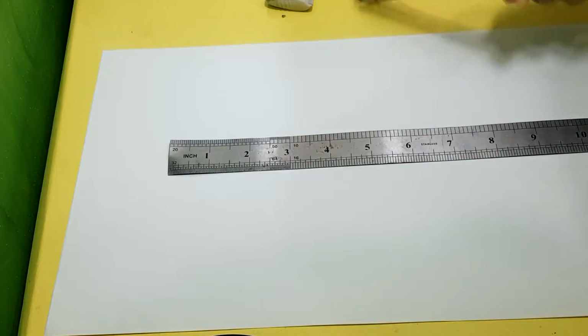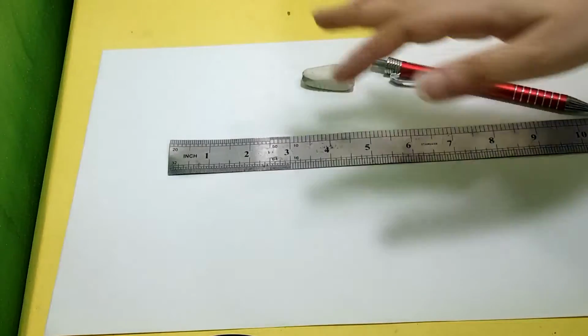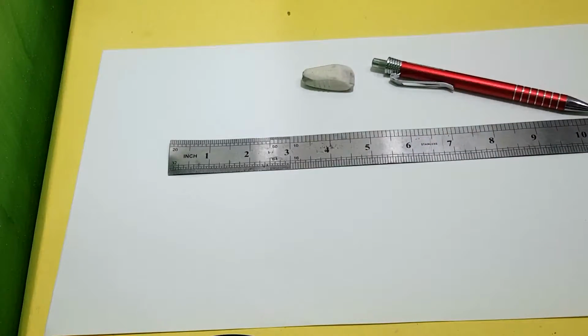Before starting, we need some basic stationery items like a scale, a clutch pencil of 0.5 to 0.7 size, and an eraser just in case we mess up anything or need any correction in our illustration. Today I will teach you both 9 head and 10 head illustrations, so that you may know the difference between the two in the same video.